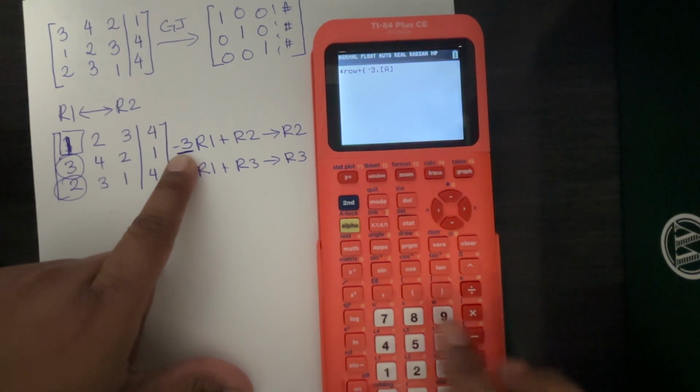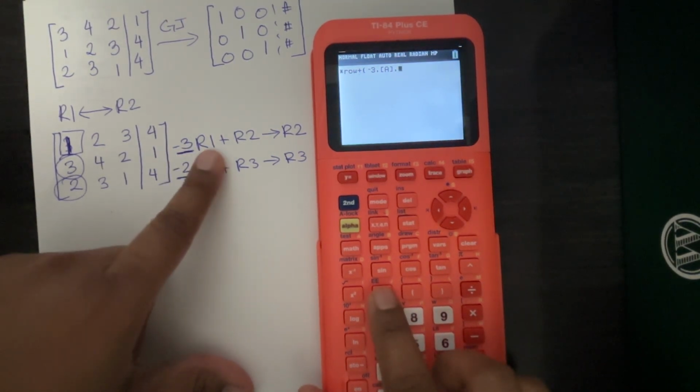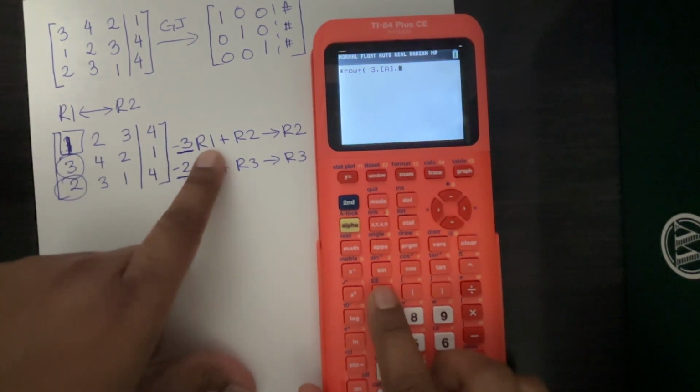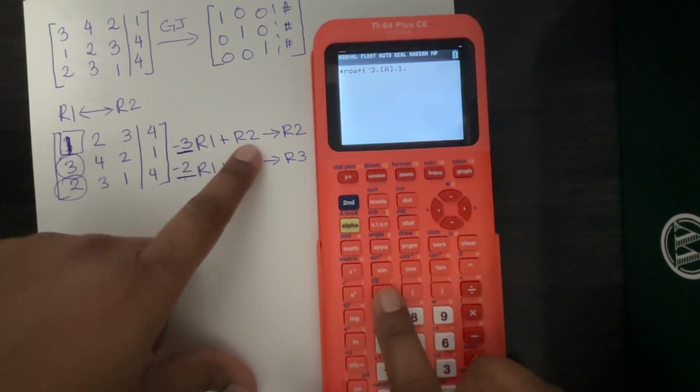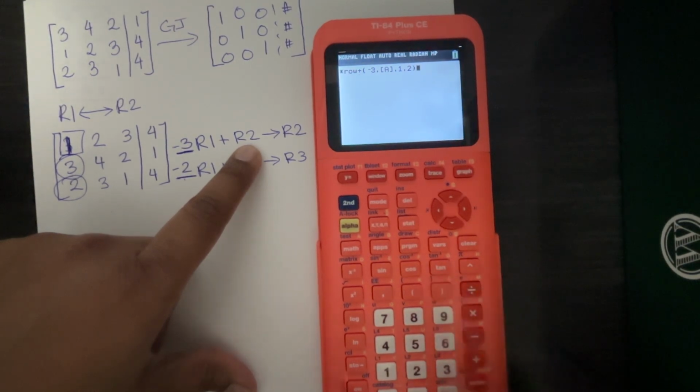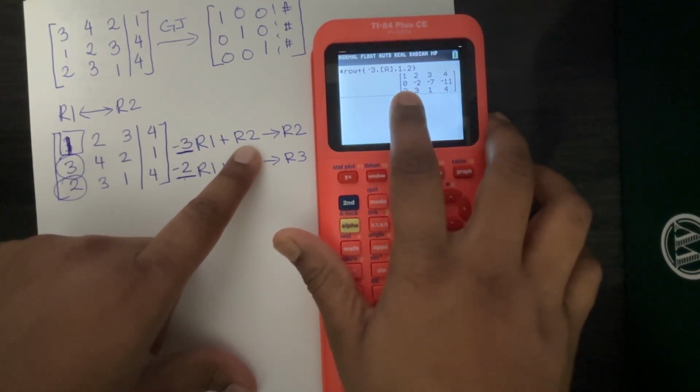Press enter, and then I'm going to put another comma, and now I have to say which rows. So I'm going to be multiplying the -3 to row 1, so I put a 1 here, and then I need to add that to row 2, so I put a 2 here, and I close the parentheses. Now when I press enter, notice it zeroed out that position.